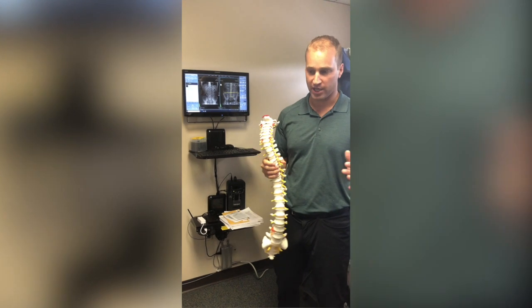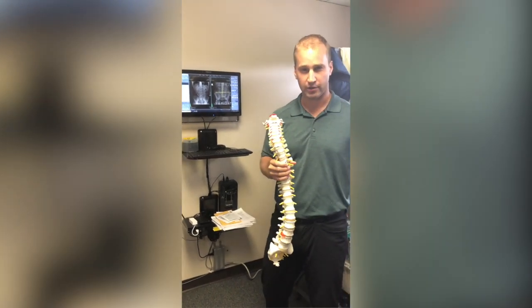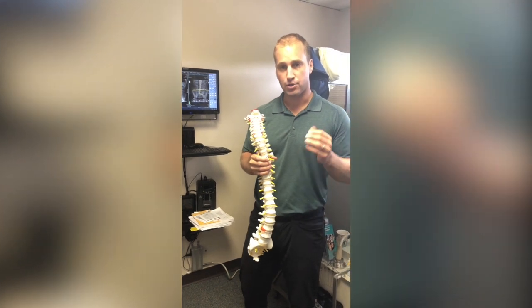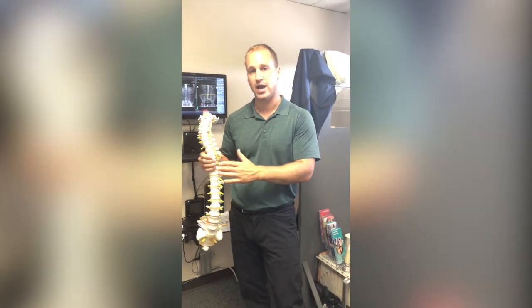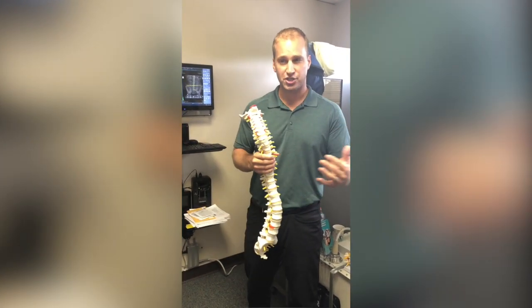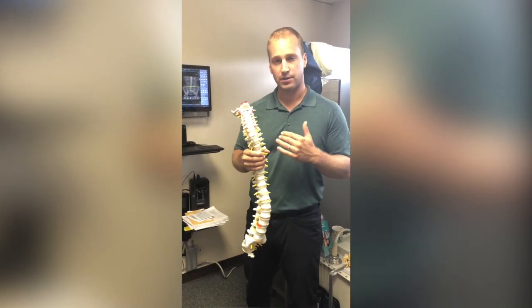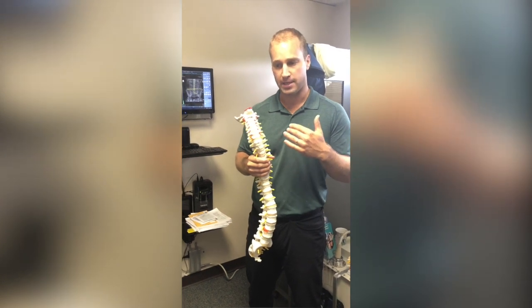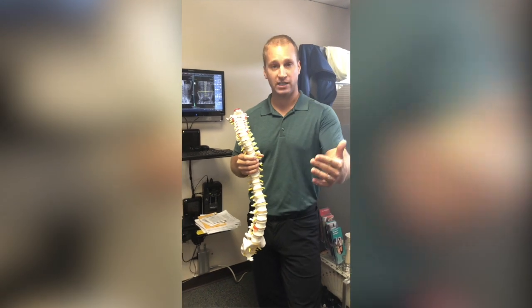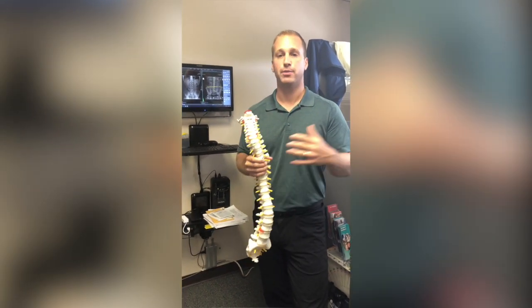I tell a lot of patients, the key with this, just like with a lot of other health things, is being preventative and proactive with your body. You can't wait till there's a major incident. You have to get ahead of things. Coming in for an adjustment, doing stretching, icing, all those things would be very proactive on your part to prevent a bigger problem down the road.